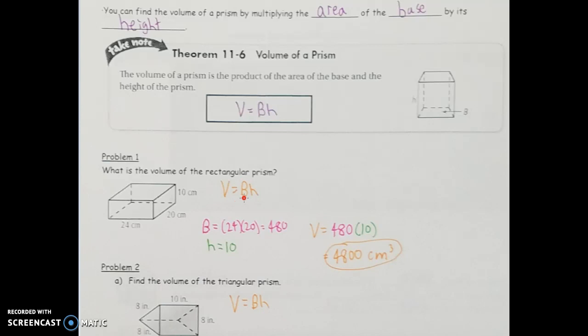So trying that in the first problem, finding the volume of our rectangular prism, we're using that volume formula, again, area of the base times its height. For this, we actually have a few different choices of bases, but I'll just use the bottom as a base, so bottom and top. And that base area, since it's a rectangle, would just be 24 times 20. So that gives us 480 for a base area. And the height, going from one base to another, would just be 10. So if I multiply those 2 together, 480 times 10, I get my volume, which is 4,800, and that's cubic centimeters.